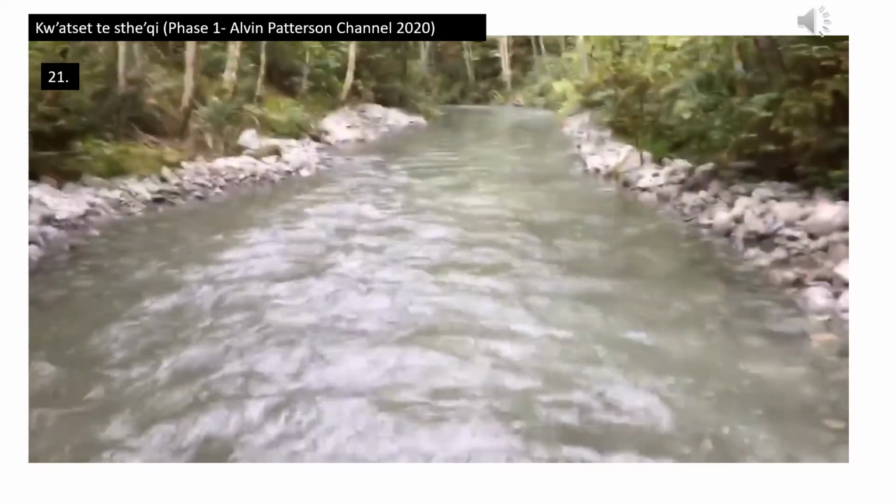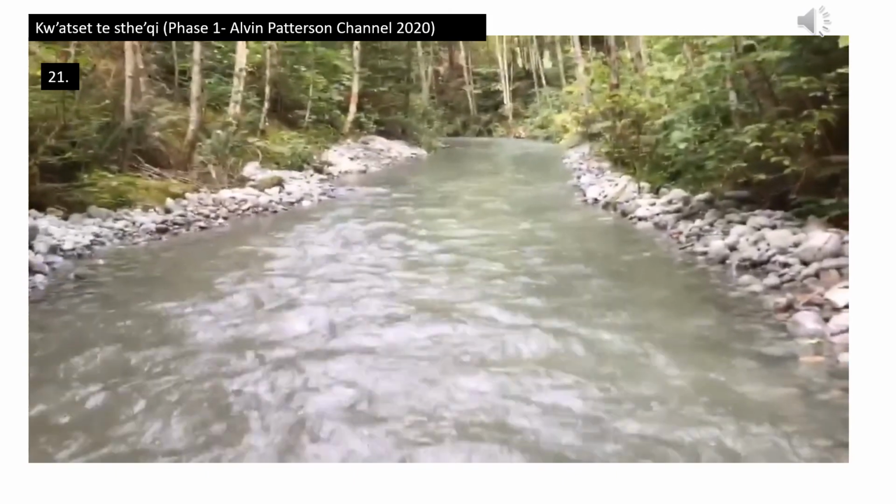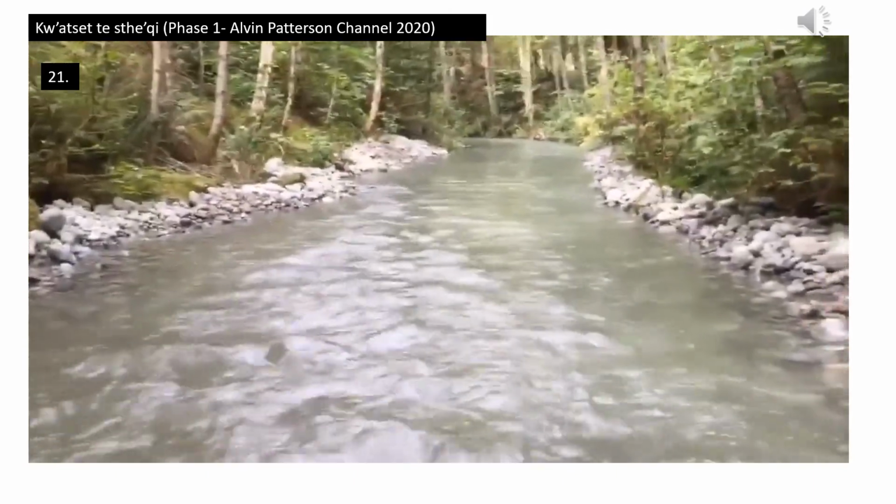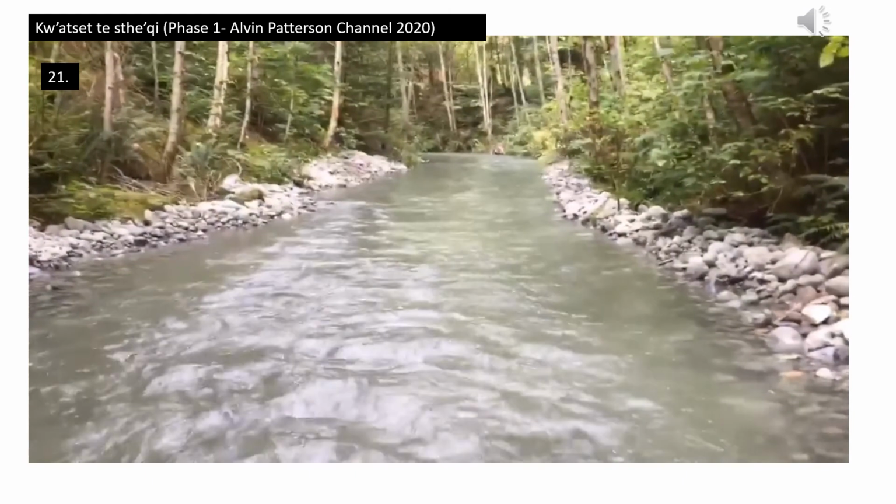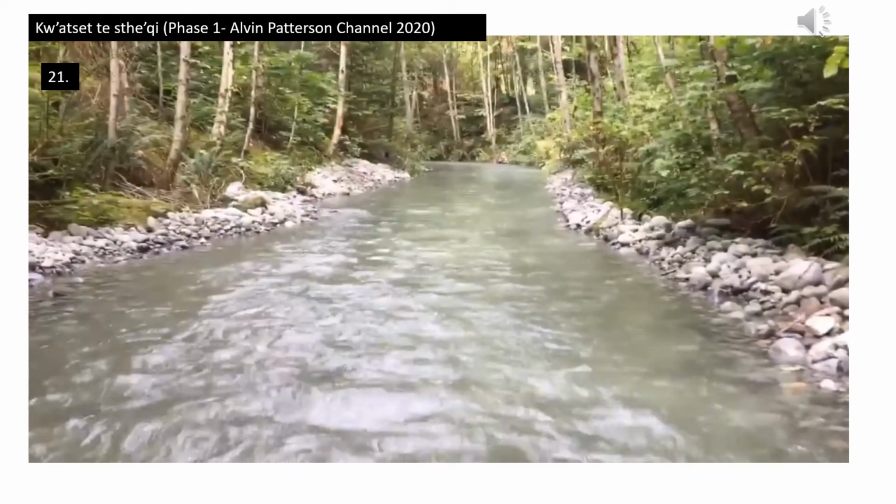Nice new spawning channel, running about 50 CFS right now, about a foot deep, 3 to 4 feet per second. Beauty. So this is just a little video clip of the Alvin Patterson channel, the 1996 channel when it's flowing. Notice the color of the water, it's slightly glacial. It's moving at a pretty good clip. It's got a bit of depth, deeper than a sockeye body. So if you're a sockeye salmon, you have a reasonable chance to be spawning and get those eggs in the gravel before our furry friends chase you down.